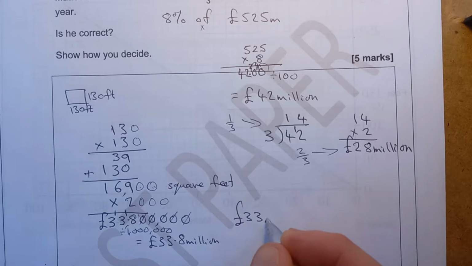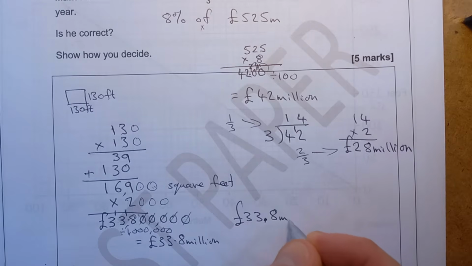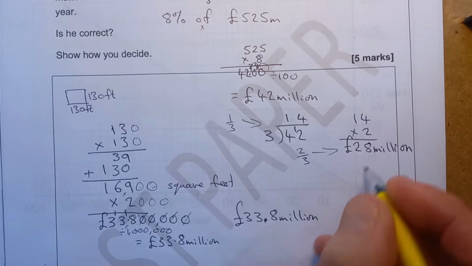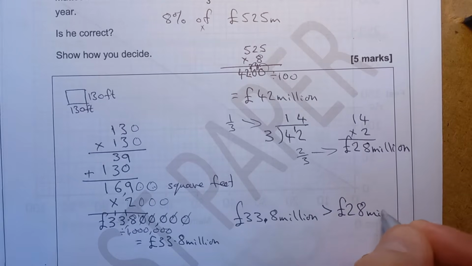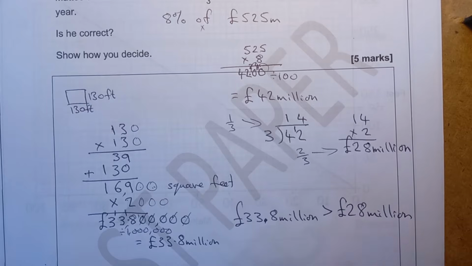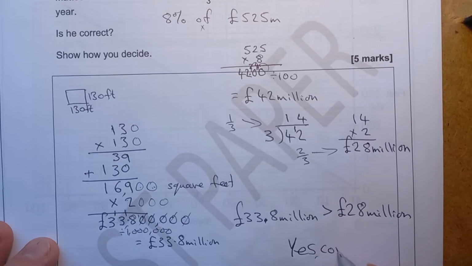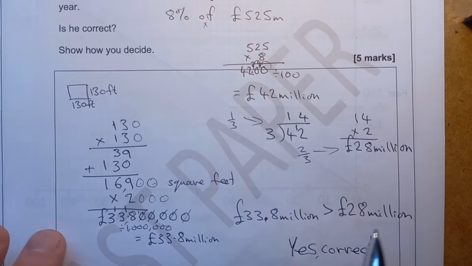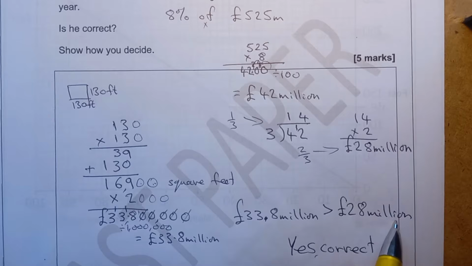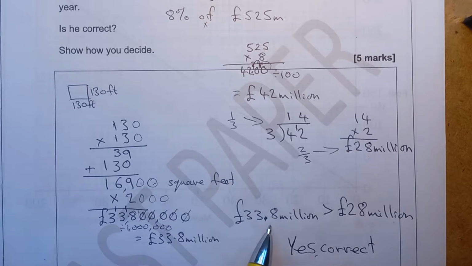So we can say 33.8 million is greater than 28 million. So is he correct? Yes, he is. He thinks it'll be more than 2/3. 2/3 is 28 million. It actually cost 33.8.